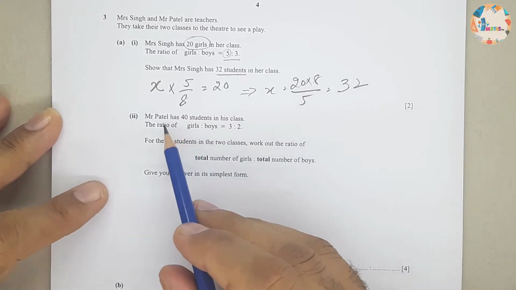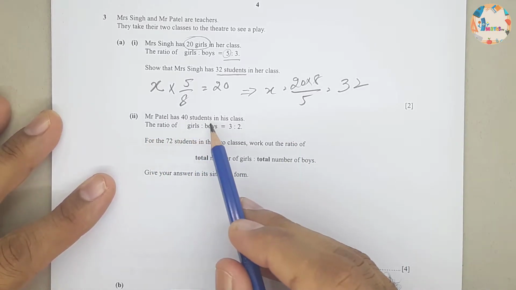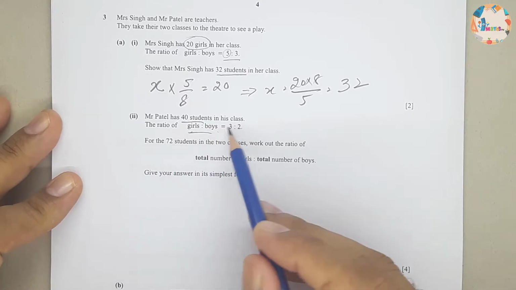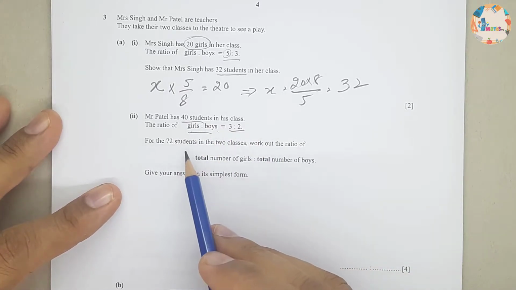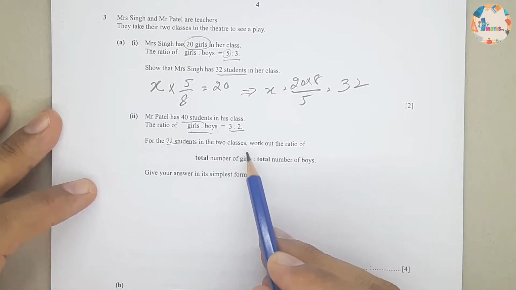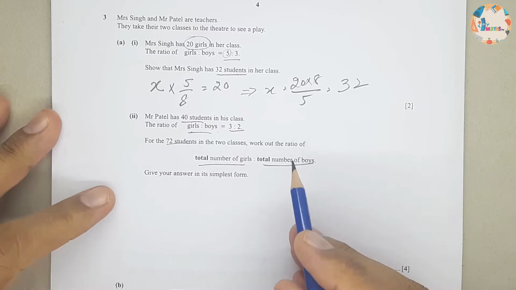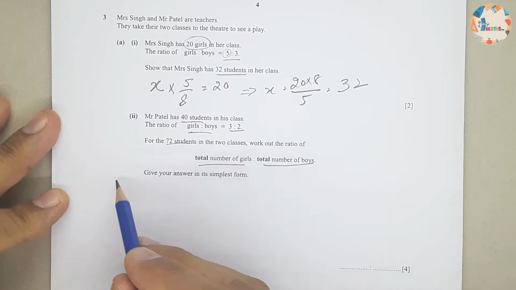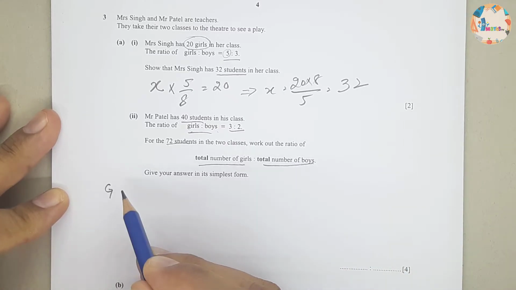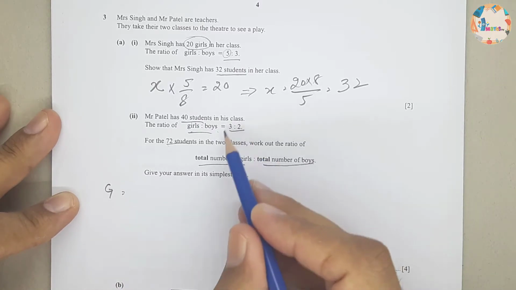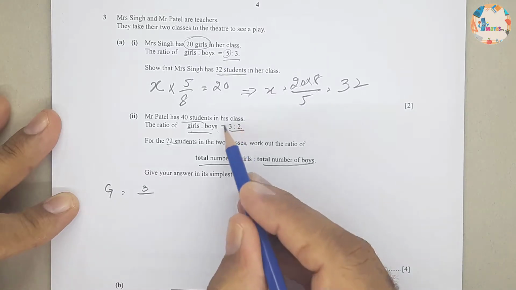This is done. Mr. Patil has 40 students in his class. The ratio of boys to girls is 3:2. For 72 students in the 2 classes, work out the ratio of the total number of girls to the total number of boys. So for girls, we can take 3 over 5, because the sum of the ratios is 5.